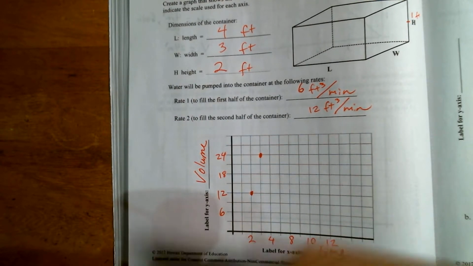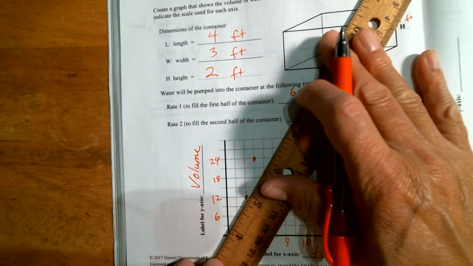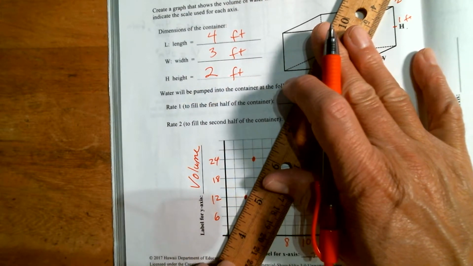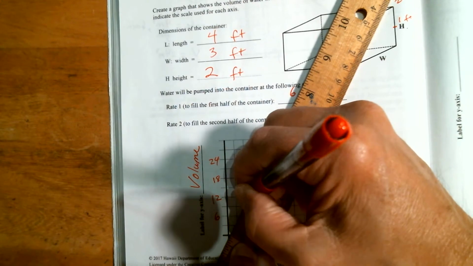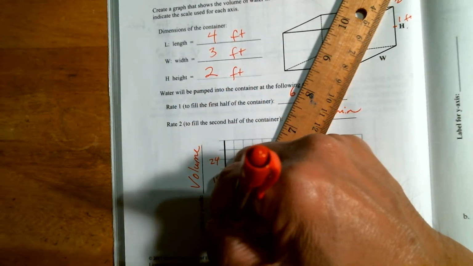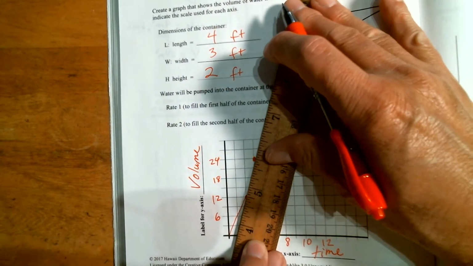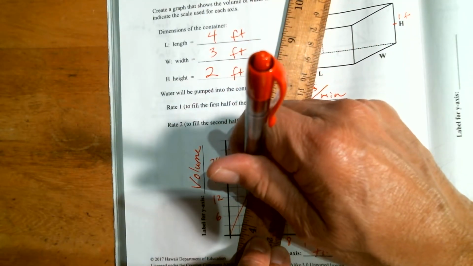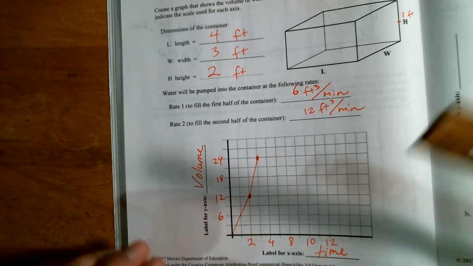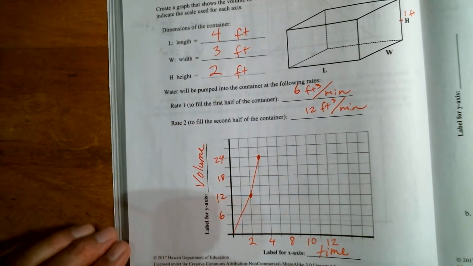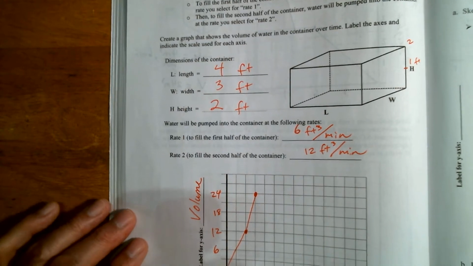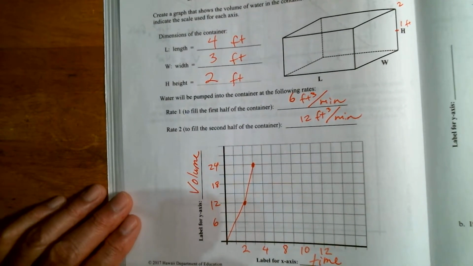So your graph is going to be something like this, okay? And it goes up. Something like that. And then your rectangular prism container would be full.